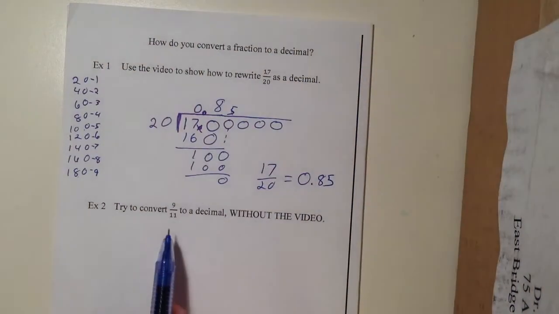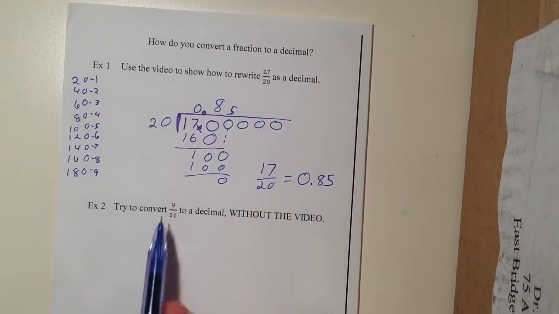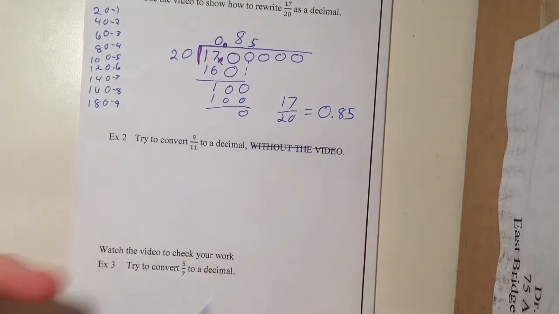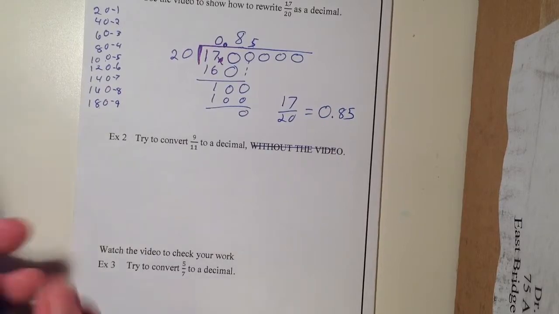So what I want you to do is take about 2 minutes to try 9 over 11. It's a little bit harder, but I want you to try it. All right, so take about 2 minutes to see if you can do 9 over 11. Try the best you can.